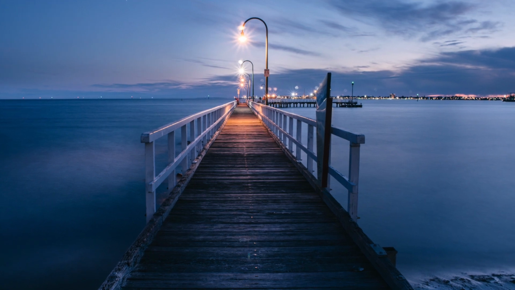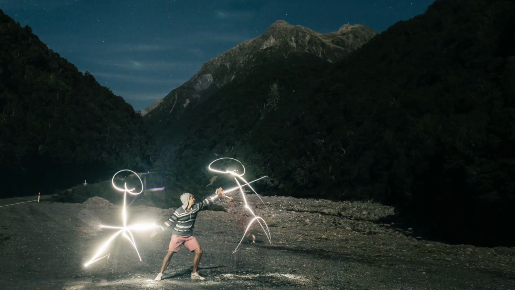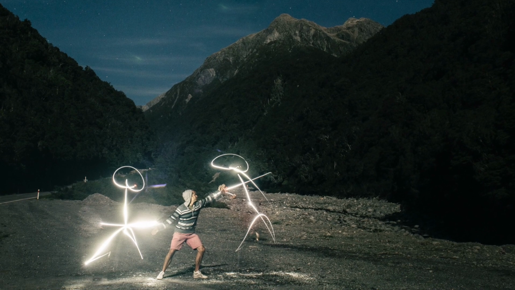We use long exposures. On the night photography course, we're going to be teaching you how to create light trails and do some light painting. So again, you need a tripod and you need long exposures. Similar concepts to both the night photography course and the landscape photography course, but obviously completely different subjects.